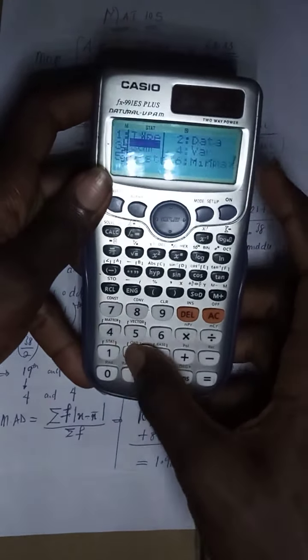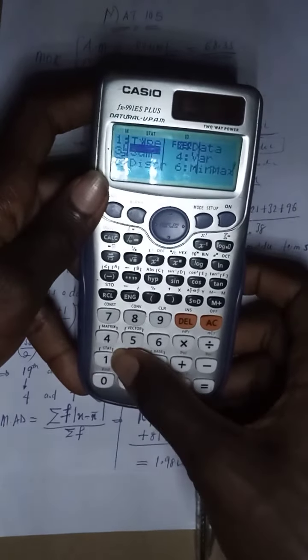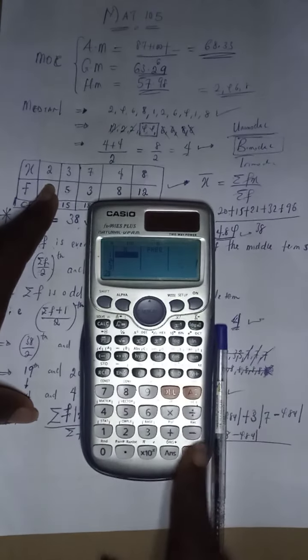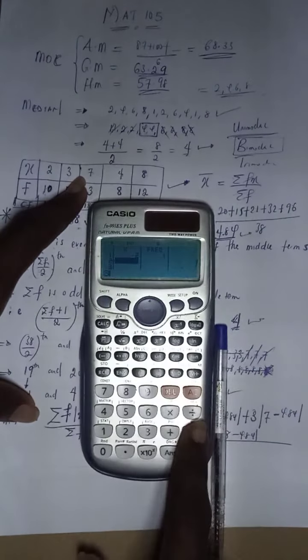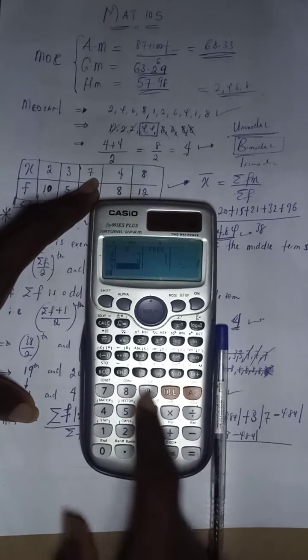So I want to switch it on back. Shift and mode, come down, start is 4, frequency, switch it on. So then I'll go ahead to data and put all these values. If I put 2 equal to, press 3. This 3 will not go inside until you press the equal to sign. Okay, 7, then 4, then 8.